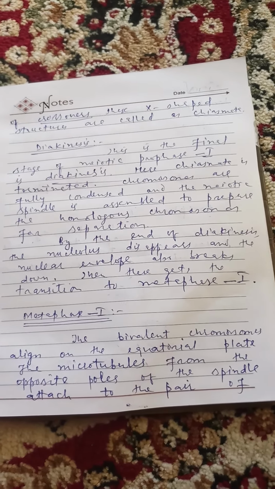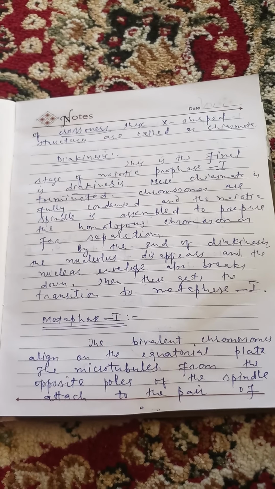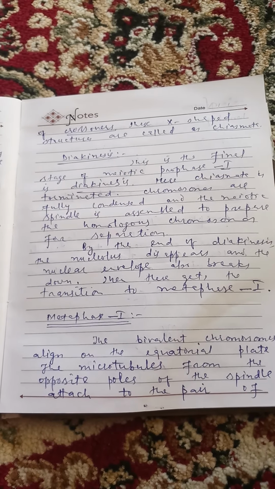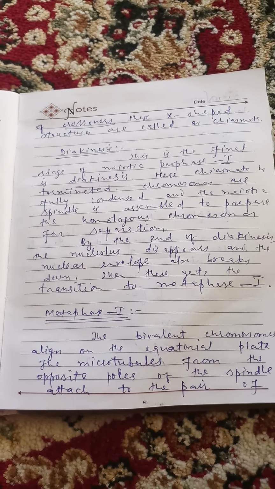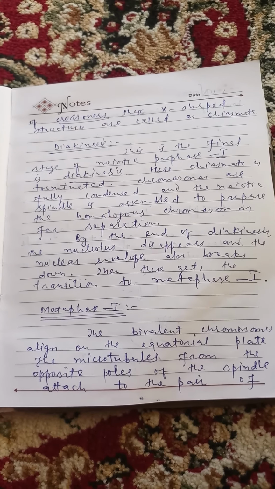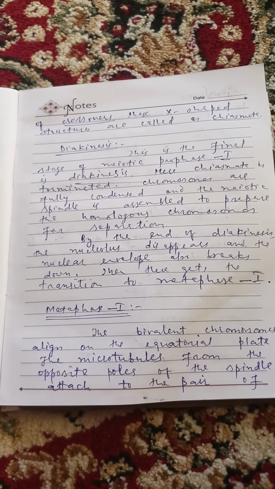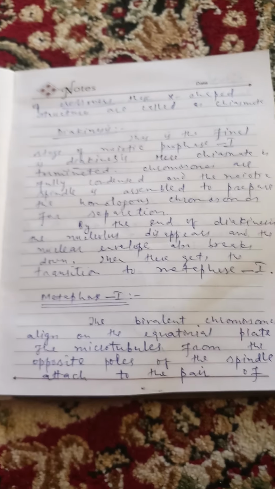So in metaphase first, the bivalent chromosomes start arranging themselves on the equatorial plate, and the microtubules from the opposite poles of the spindle attach to the pair of homologous chromosomes.